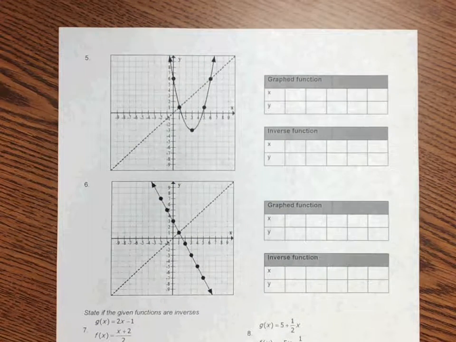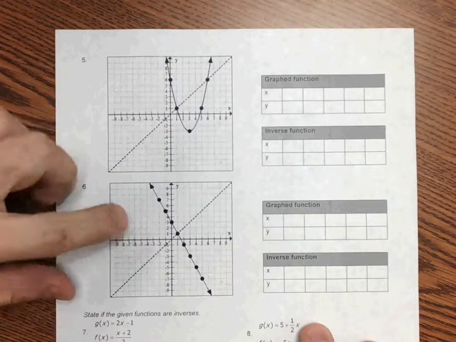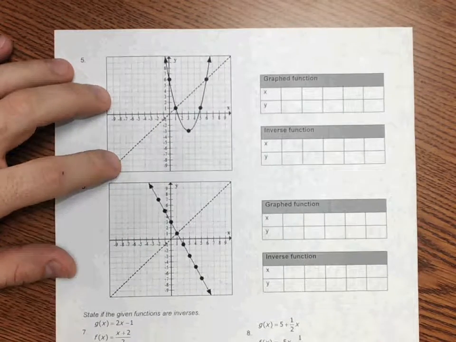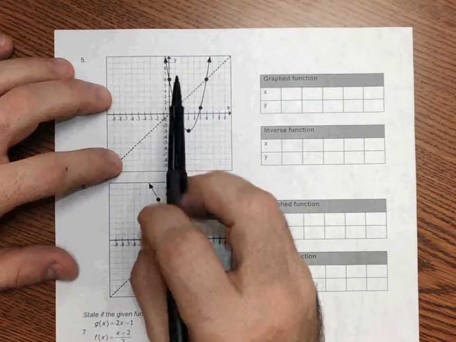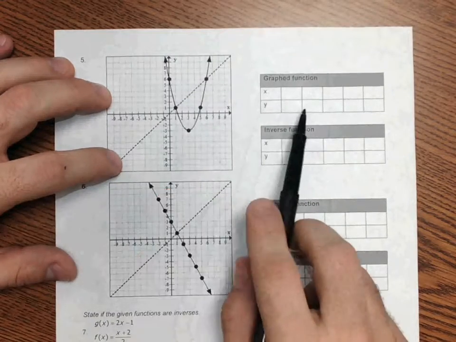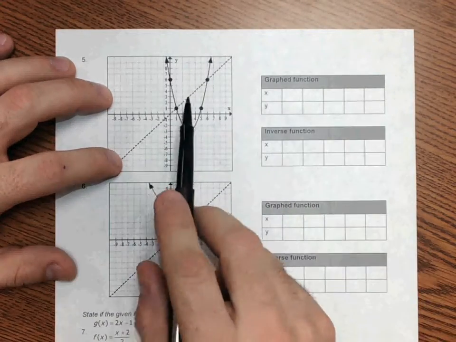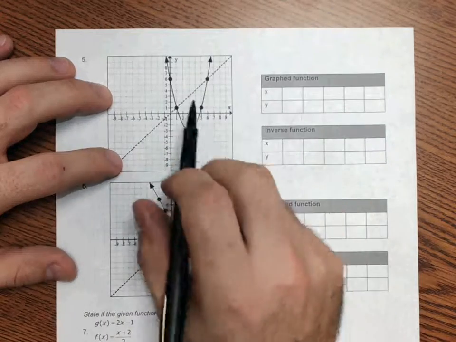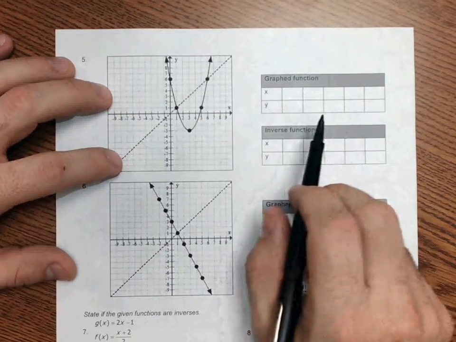All right, starting off nice and easy for page 2, we've got two graphs that we are going to find inverse functions for. The first step is to find the points on the graphed function and line those up here. So I'm going to start on the left and go to the right. This one only has 5 points, so it makes it kind of easy for us here.